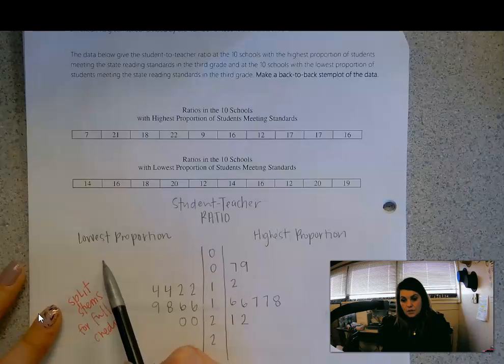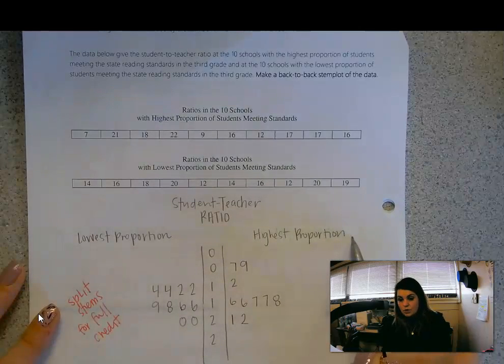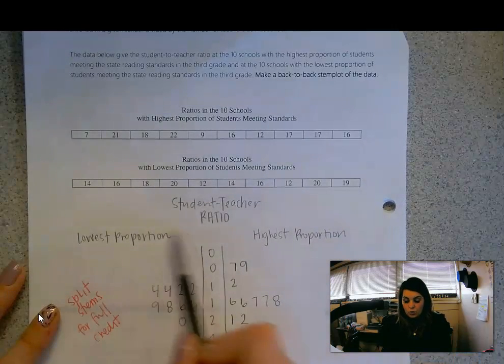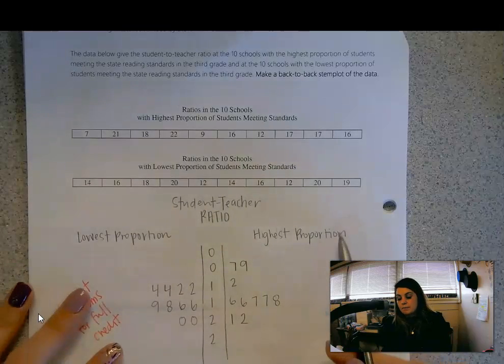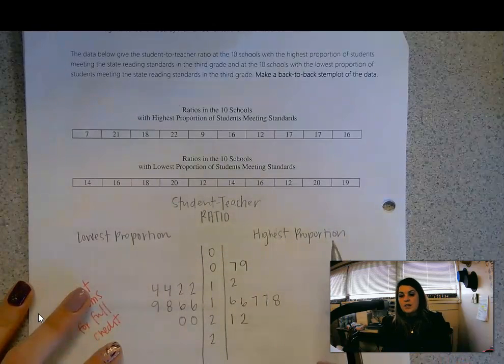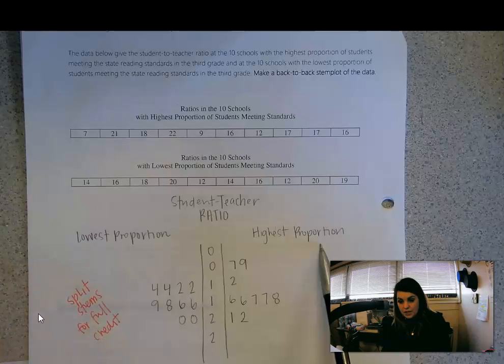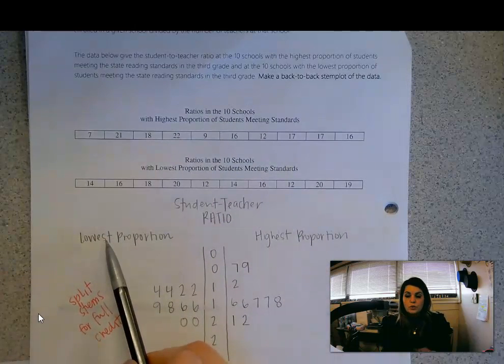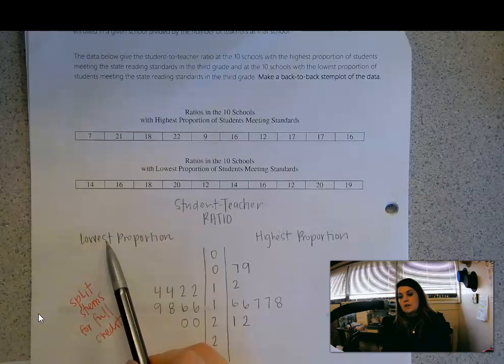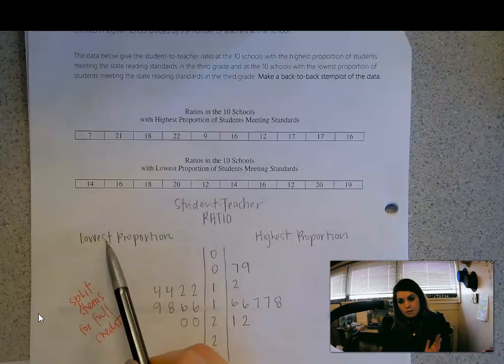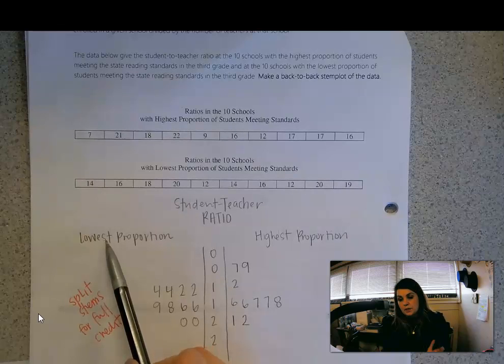So the 10 schools with the highest percent of kids passing the reading test, and the 10 schools with the lowest percent of students passing the reading test.